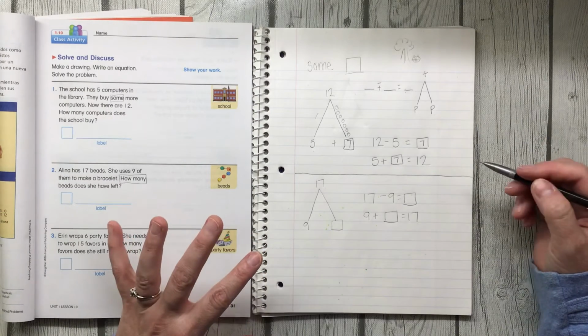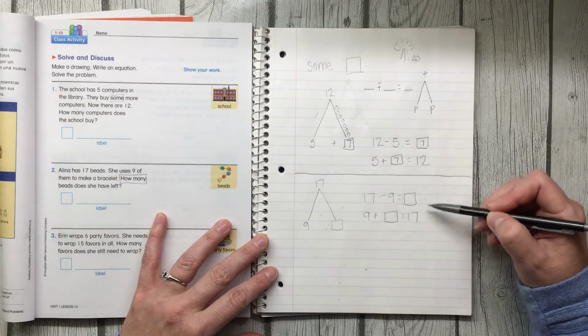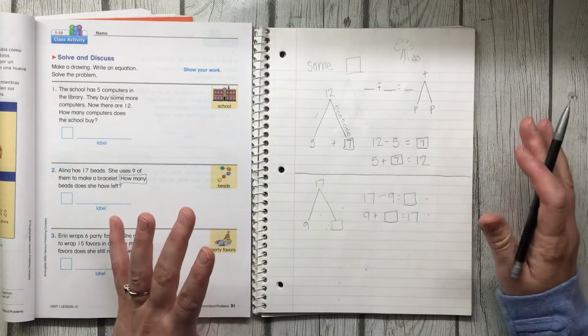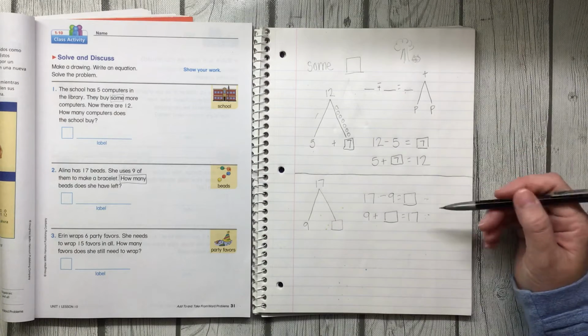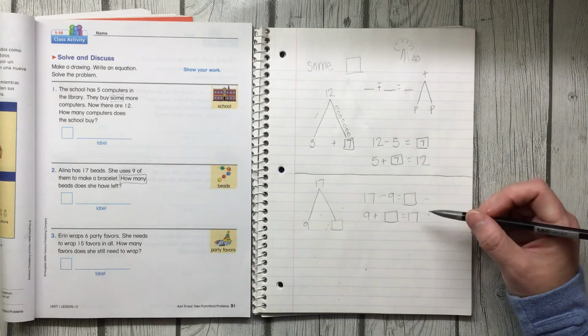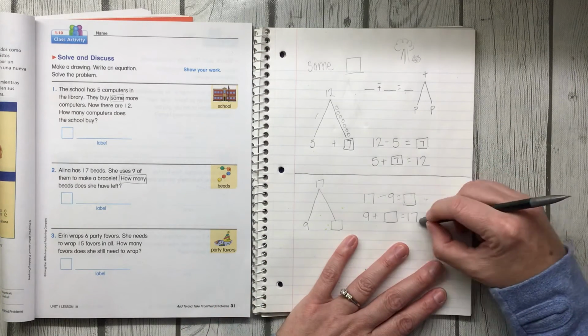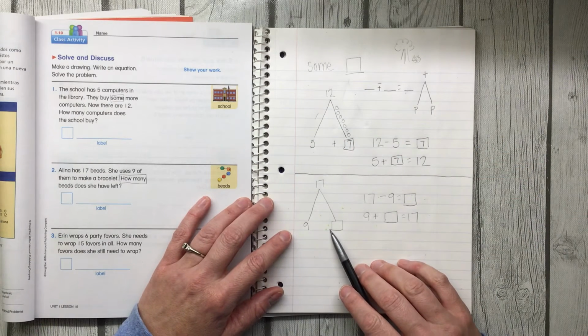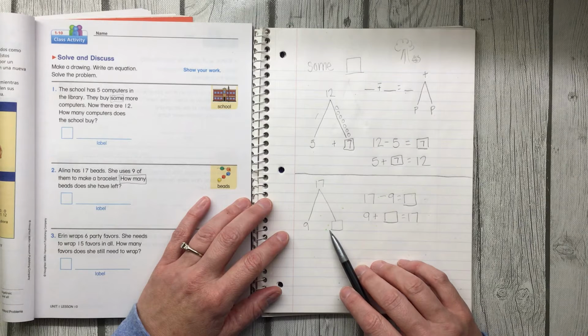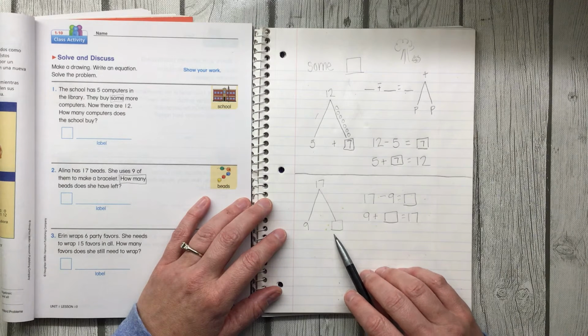I want to make a note that it doesn't matter which way you think about it, as long as you get to the correct answer in the end. So either one of these methods are valid. All right, so now go ahead and solve this. I'm going to pause the video again. Give me thumbs up when you have solved this.